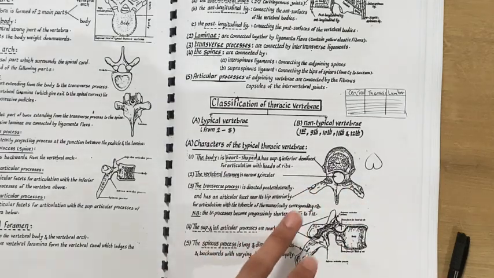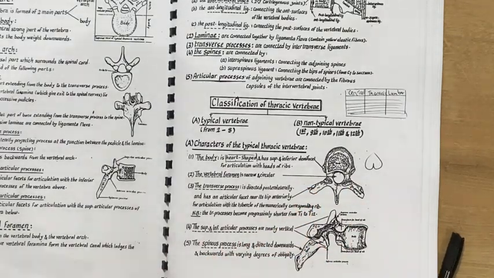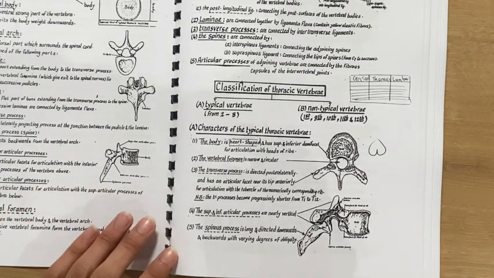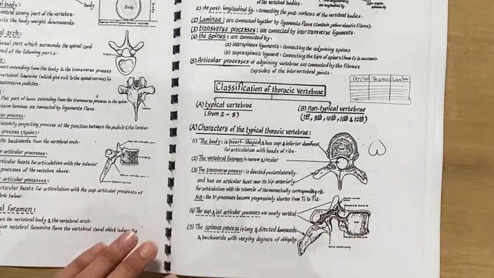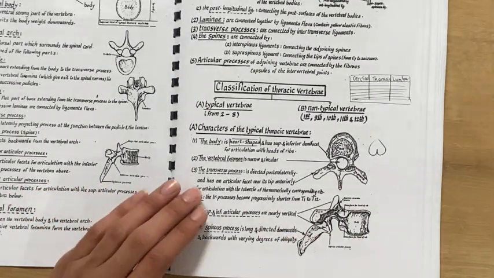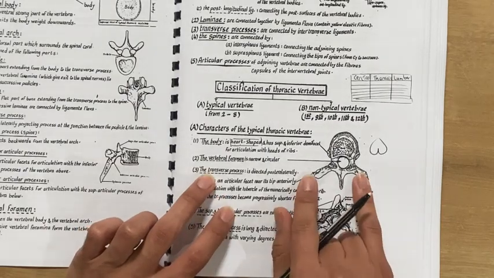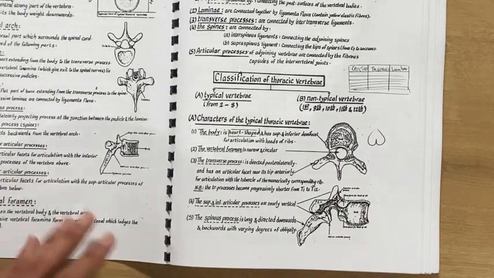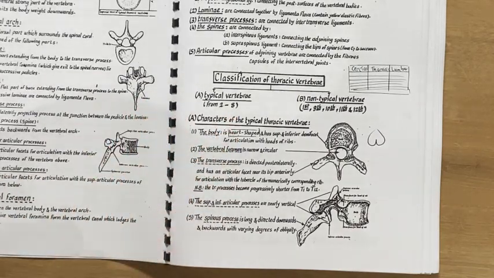So what do we mean here? You guys have to know where and how the transverse processes are pointing. In different vertebral regions, you are required to know the direction of pointing of those processes. I don't want to go into details because it's a lot of things, but I just want to point out what you are required to know.